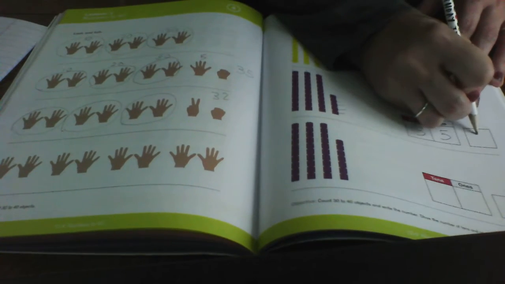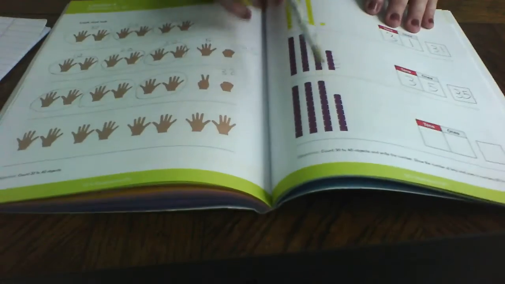And then I'm going to put it together. The number is 35. Right? 3 tens, 5 ones, 35. 3 groups of 10 and 5 ones. Kindergarten, see if you can do this one by yourself. Okay? Okay, kindergarten. Are you ready?